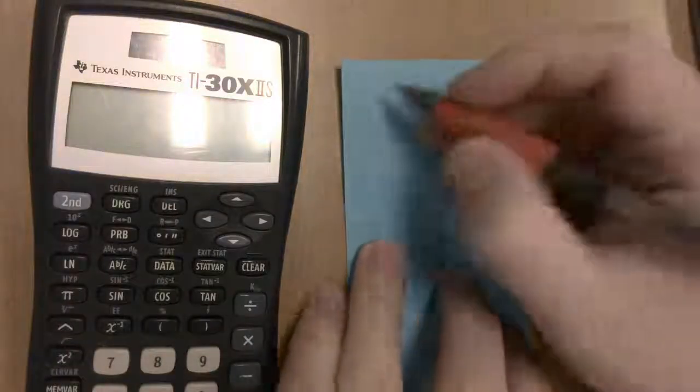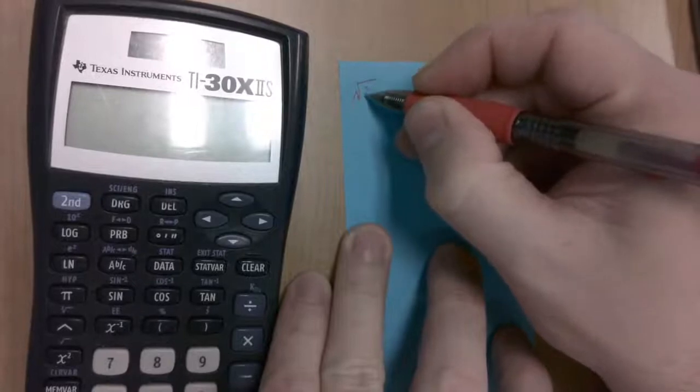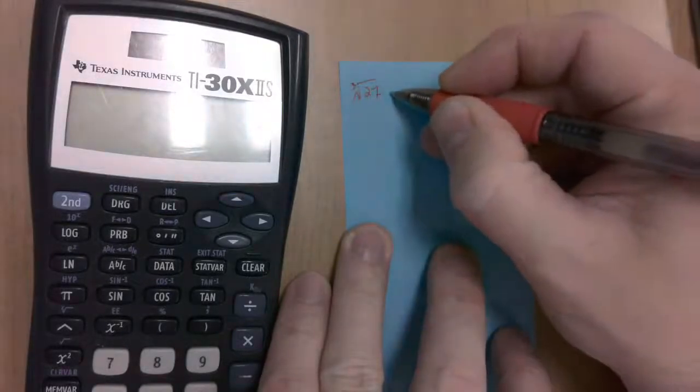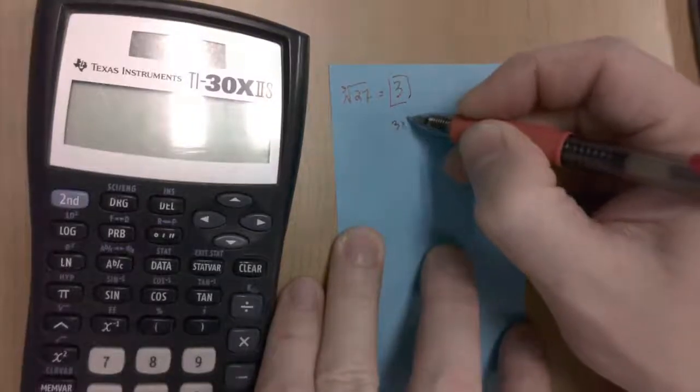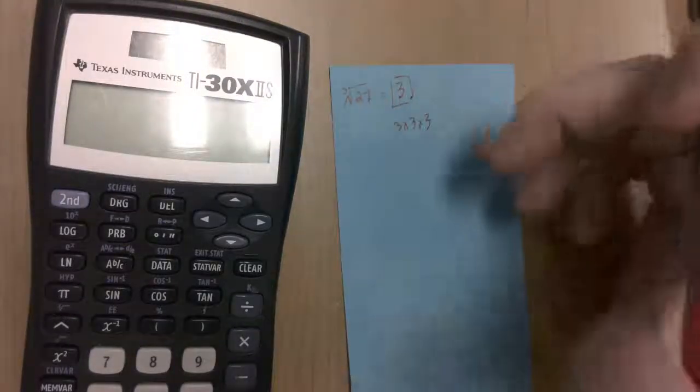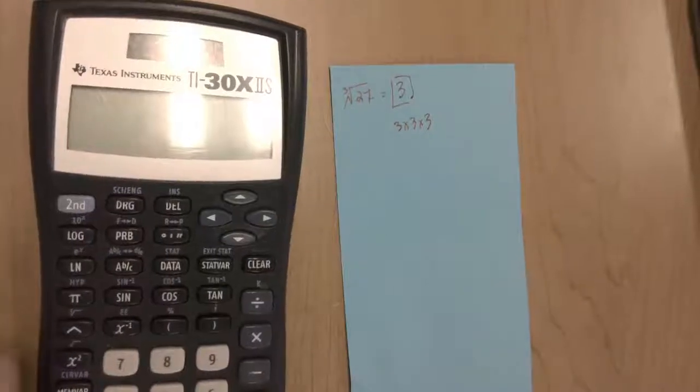Remember to type in the calculator things like the cube root of 27. The answer is 3, because 3 times 3 times 3 is 27. So depending on what calculator you have, we need to do it in a certain order.